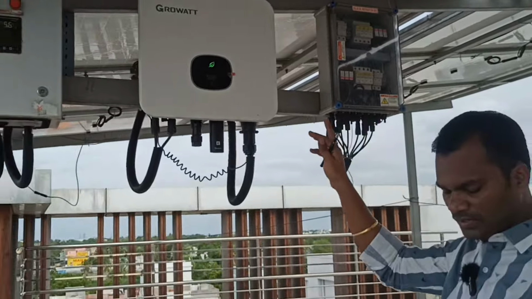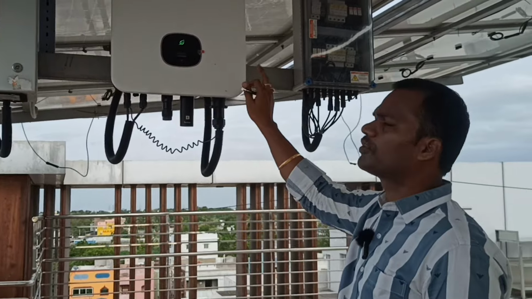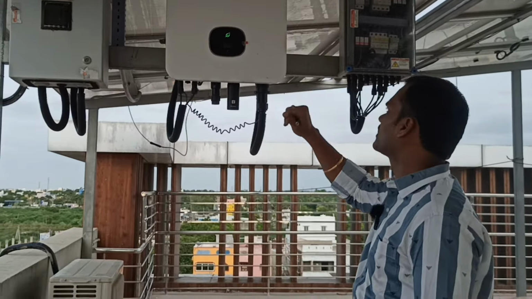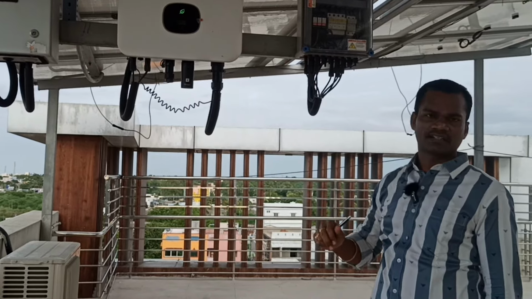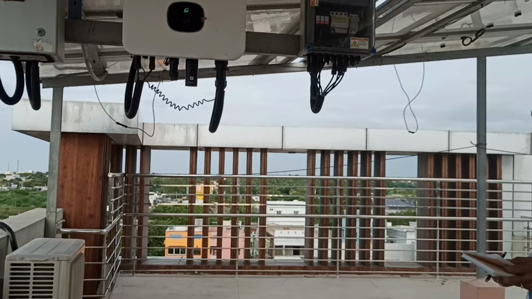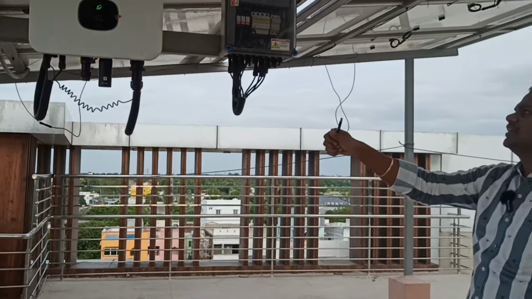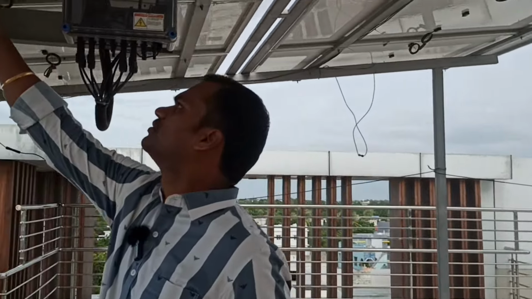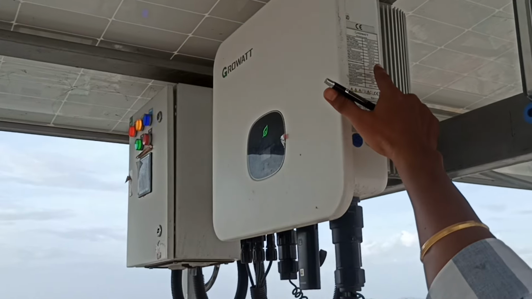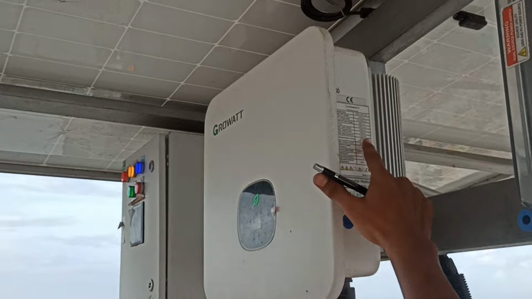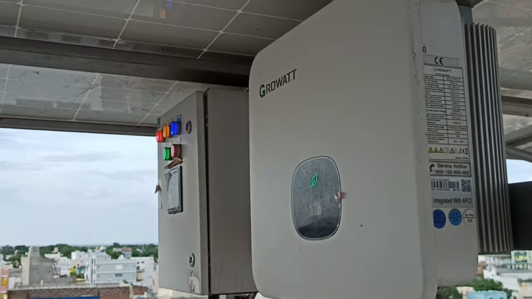So when you multiply all these things, this is nothing but a 14 kilowatt grid connected inverter, and these are the specifications of this grid connected inverter. Here you have the specifications. The rating of the maximum output is 12 kilowatt, operating with a power factor of 0.9.